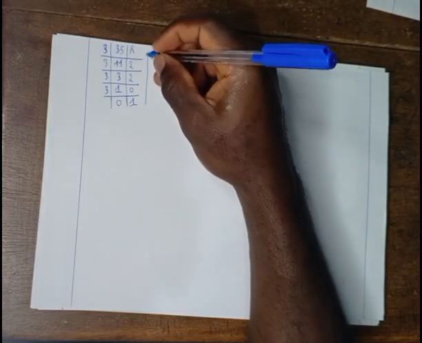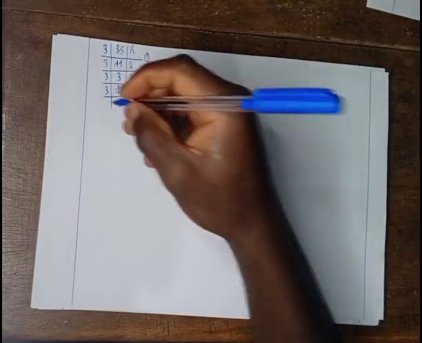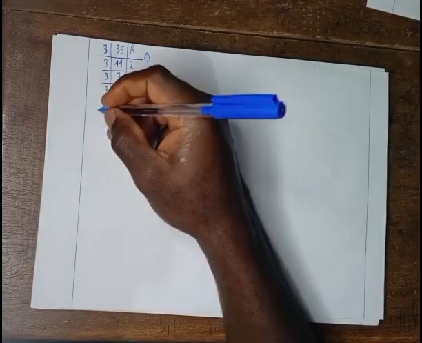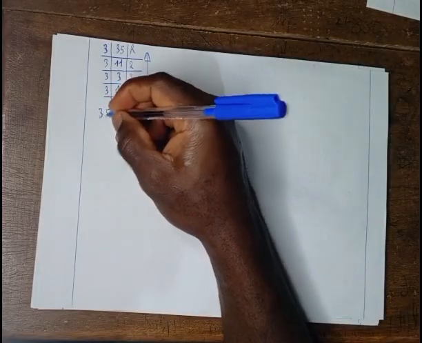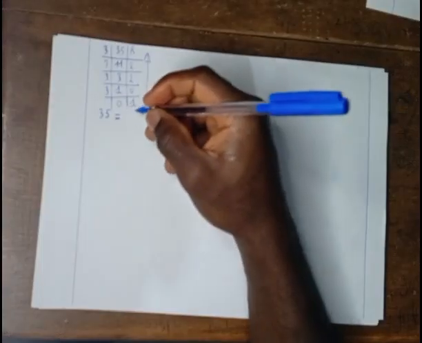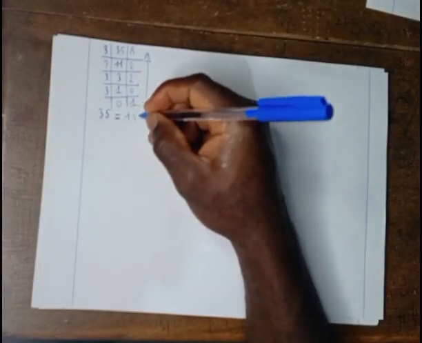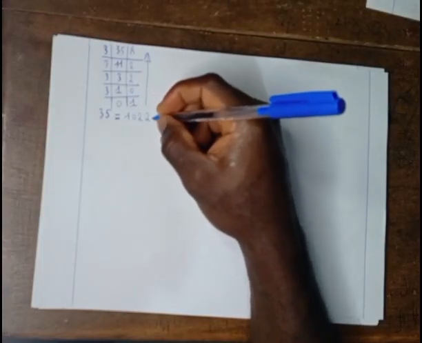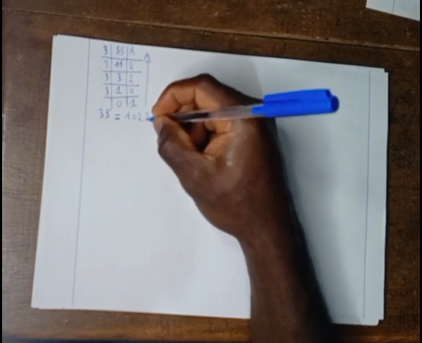Then we copy from bottom to top. 35 in base 3 is simply equal to 1, 0, 2, 2. We must write down the base, which is 3.